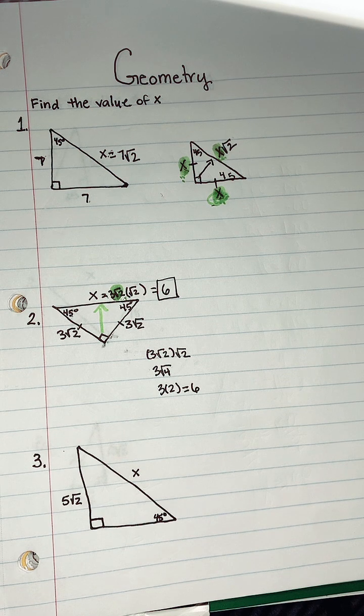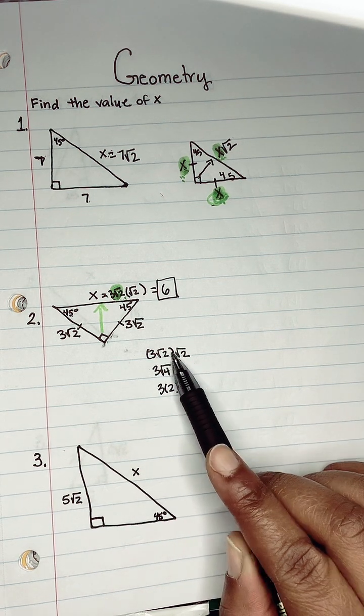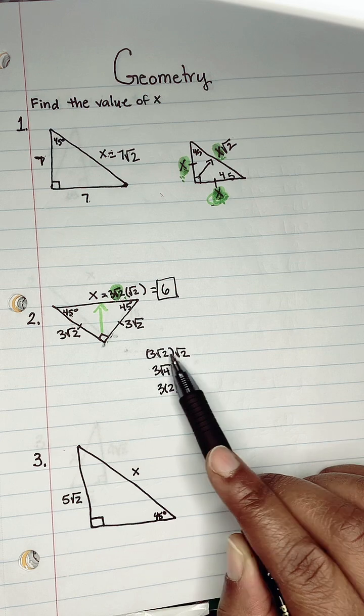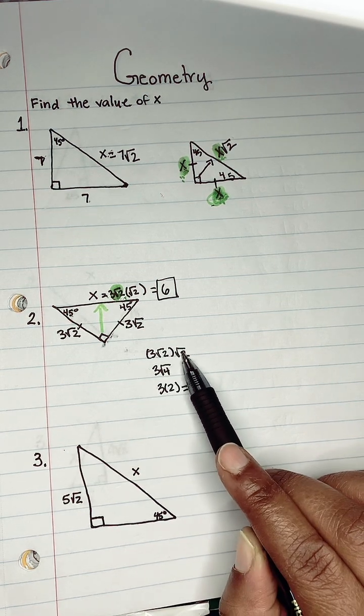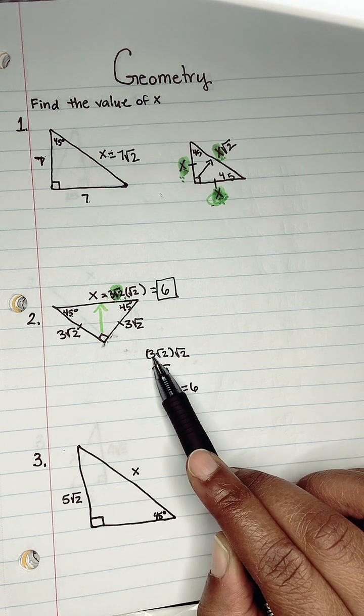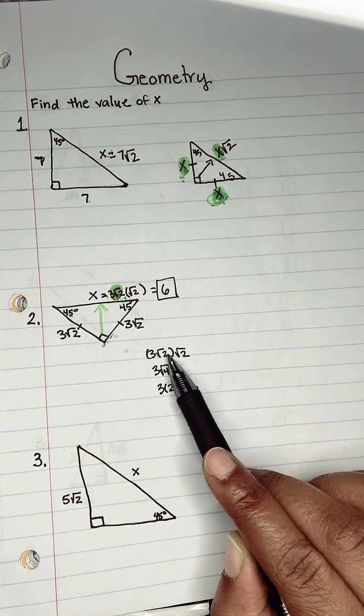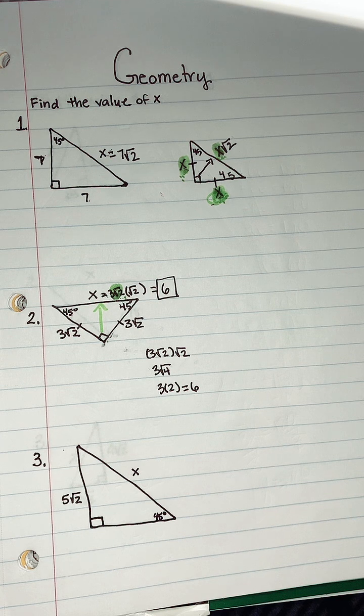Okay. So remember, you can only multiply numbers when they are both under the square root, like 2 times 2. This square root 2 cannot go to the 3. You can only multiply things underneath the square root.